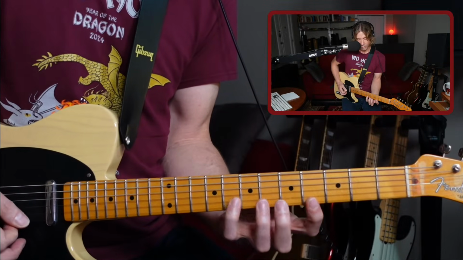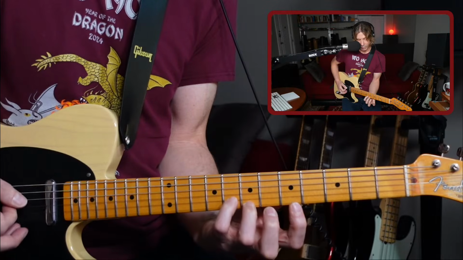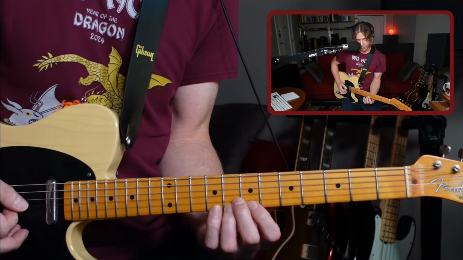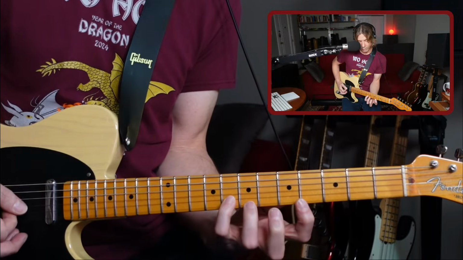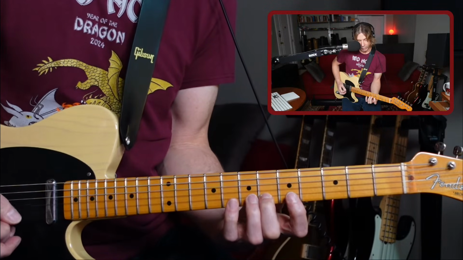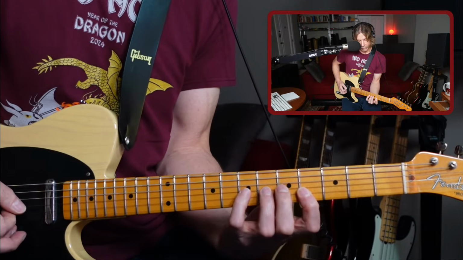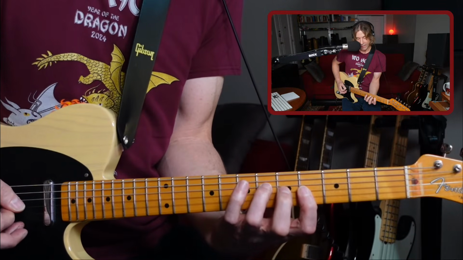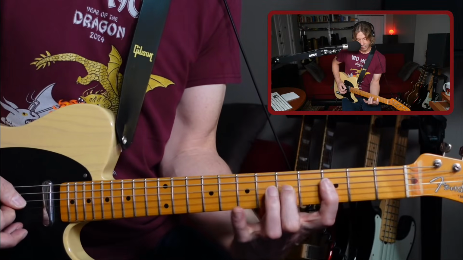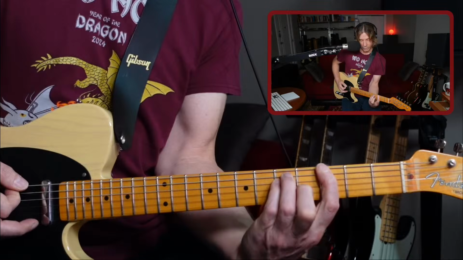Here's the root, half step, major 3rd, there's G major. The 7th, minor 6th, 5th, 4th, 3rd, flat 2nd, same thing.